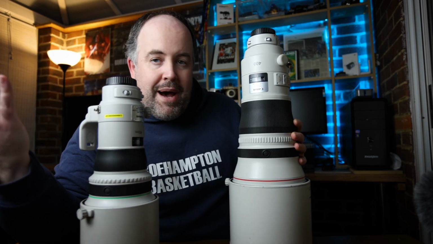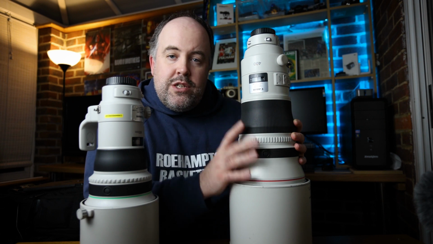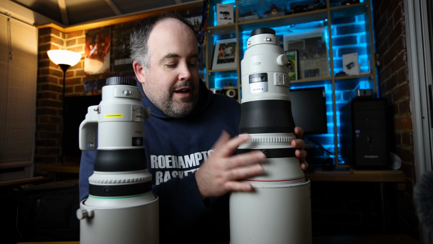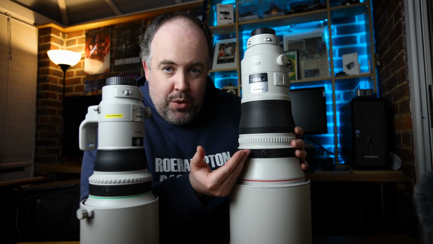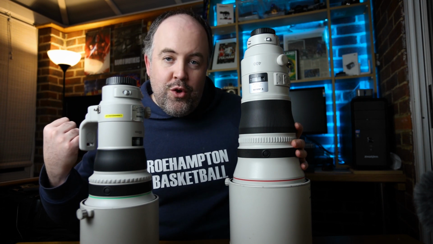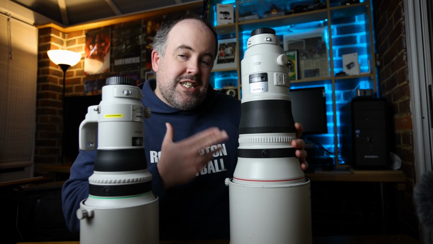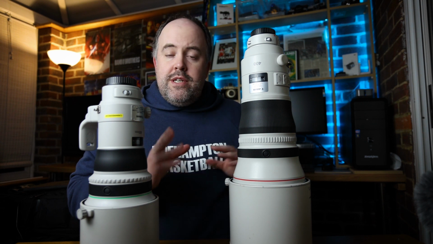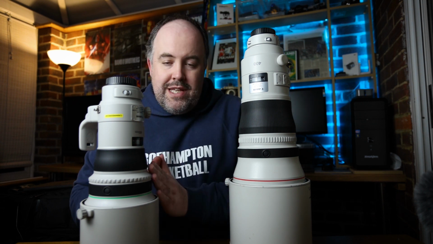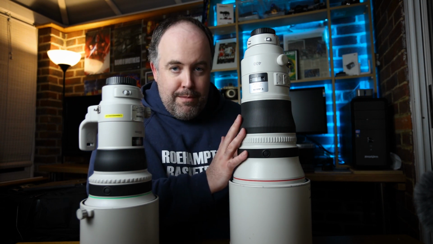Simple things like your bags, right? The reason I've got hold of this lens is because I'm using it to shoot an event on Sunday. I need to think about how I'm going to transport this lens. It doesn't fit into the bag that I normally put my 300 into because it's so much bigger. And that's one of the things you need to think about if you're looking at this lens over this lens, is it is much more of a commitment.